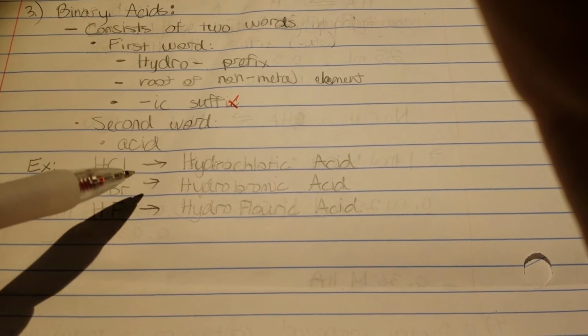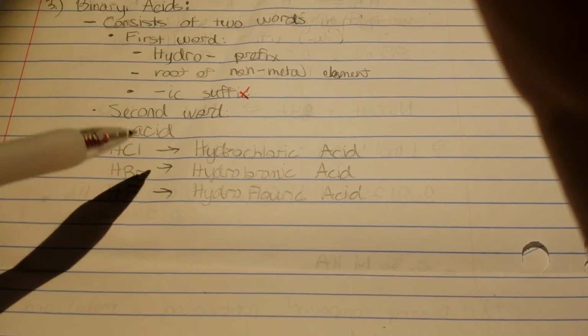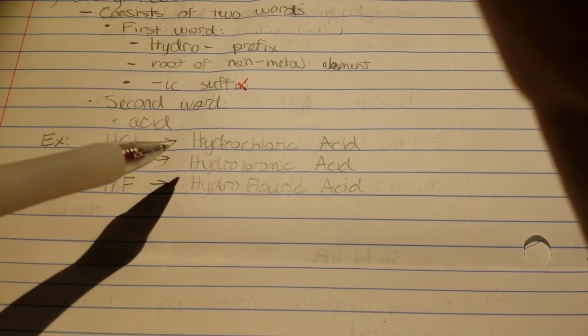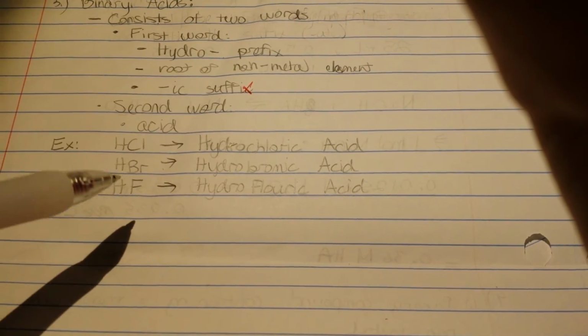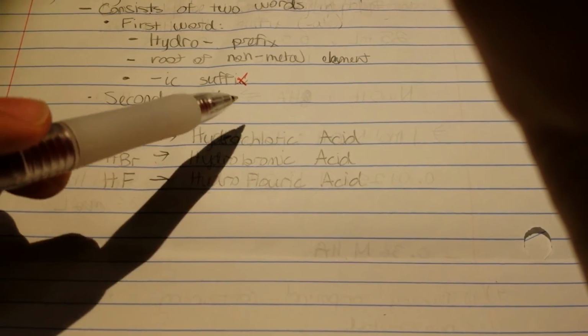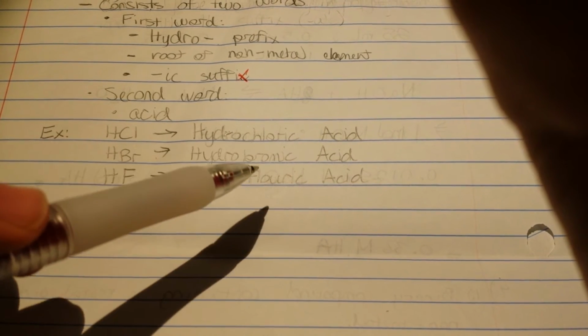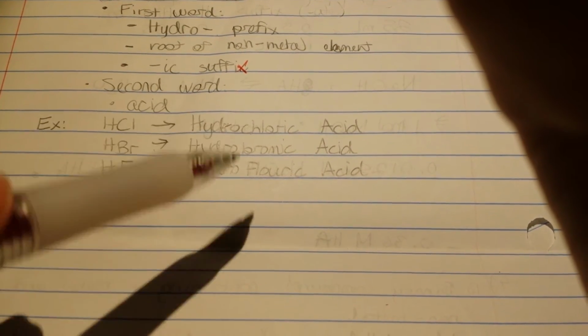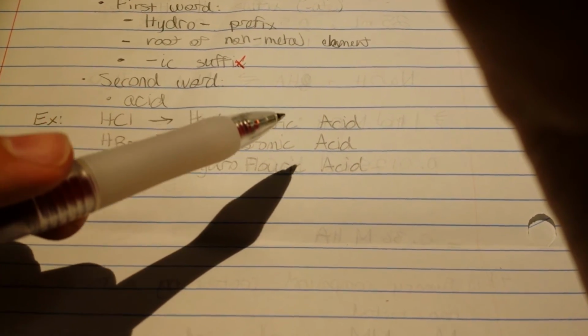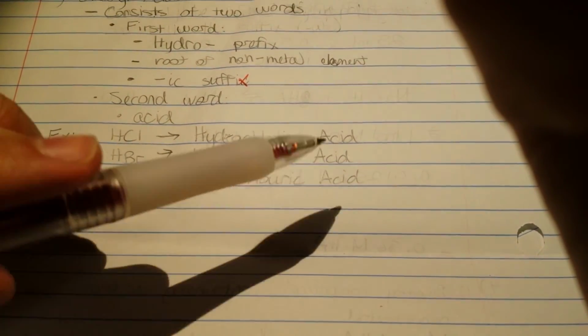And the second word is always going to be acid, no matter what. Here's an example: HCl is hydrochloric acid, HBr is hydrobromic acid, and HF is hydrofluoric acid. Again, these are the roots: chlor, brom, fluor, and then we have hydro in each one, and then the suffix "ic," and then it's always acid for the second word.